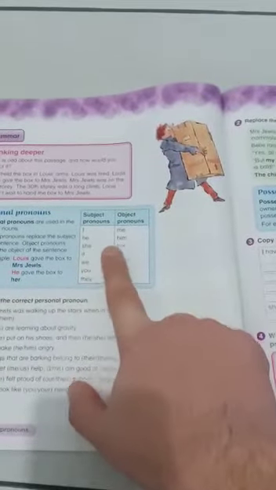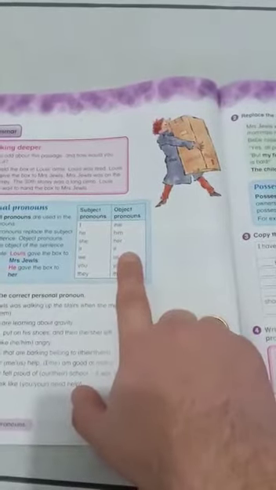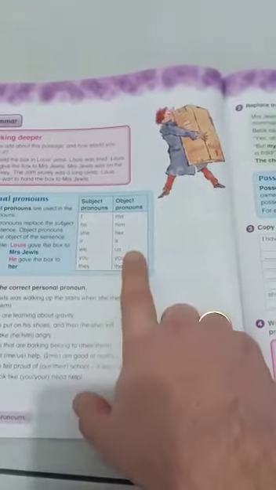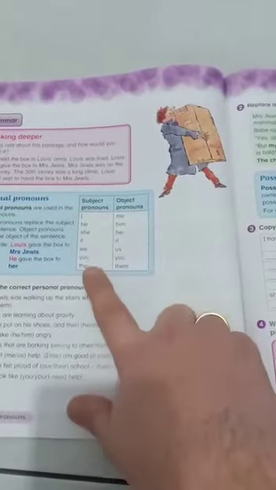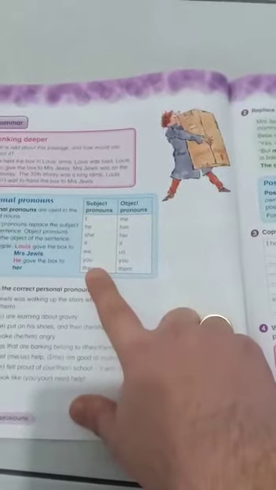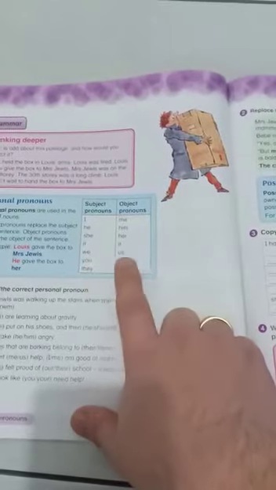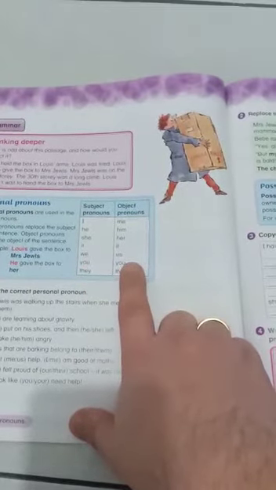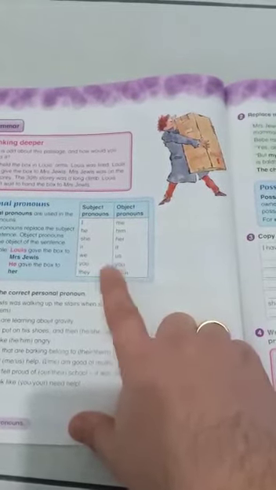You have subject pronouns and object pronouns. You should know by now what the difference is between the subject and the object. The subject is the most important character in a sentence, and the object is what the subject does or is going to do.